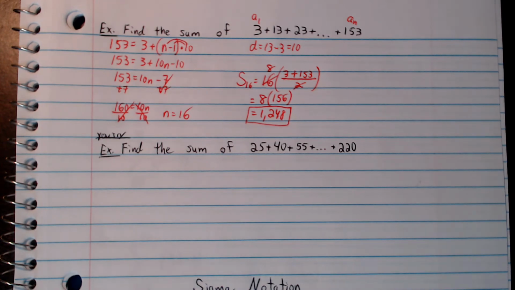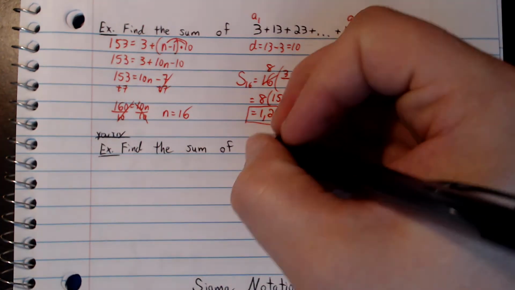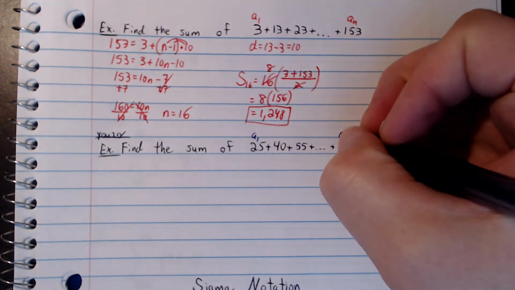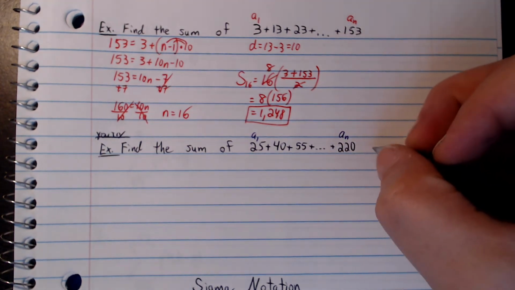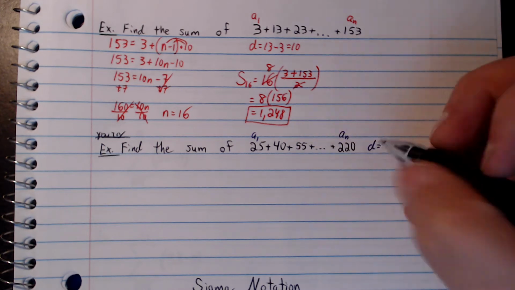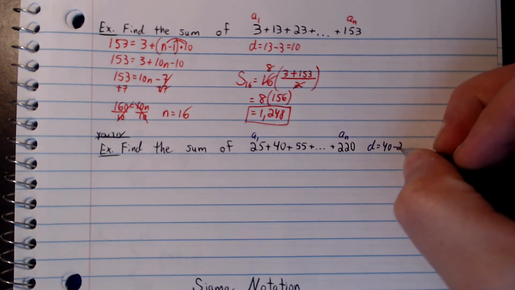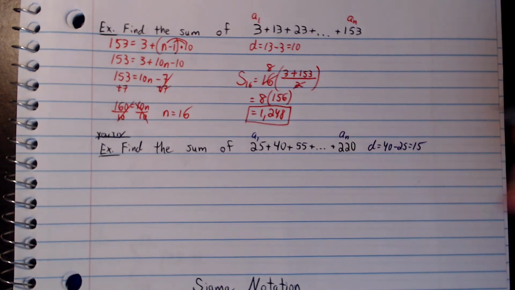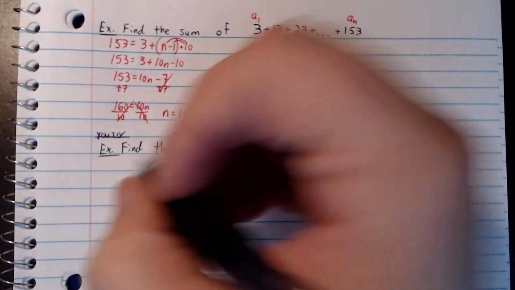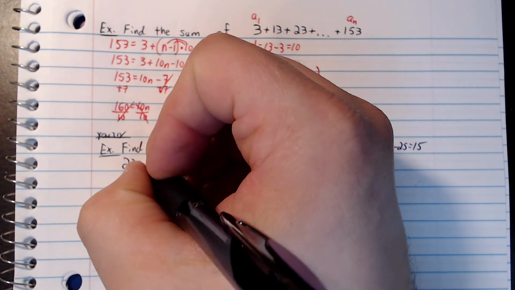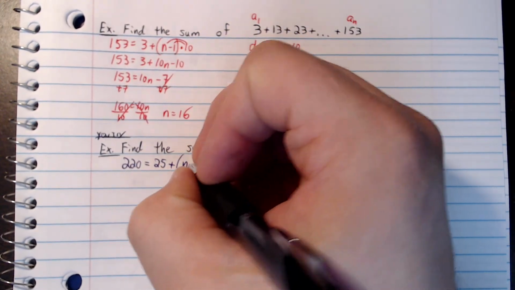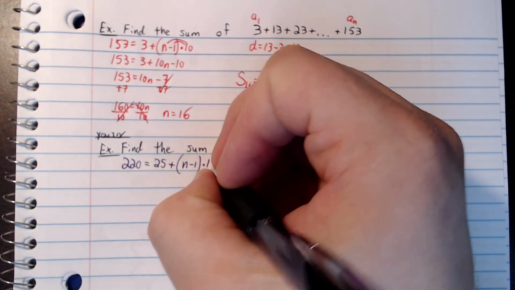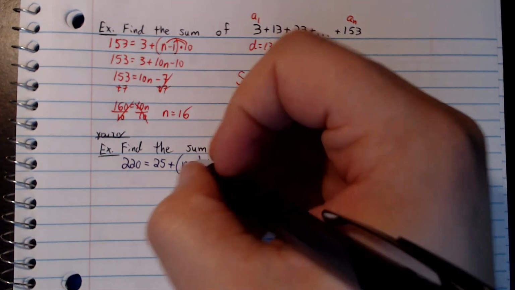All right, let's check this one out. Here's a1, here's an. We need to figure out what that n is. And let's find our d value real quick. 40 minus 25 is 15. So we have a d value of 15. So 220 equals 25 plus n minus 1 times 15, our common difference. Distribute this in.